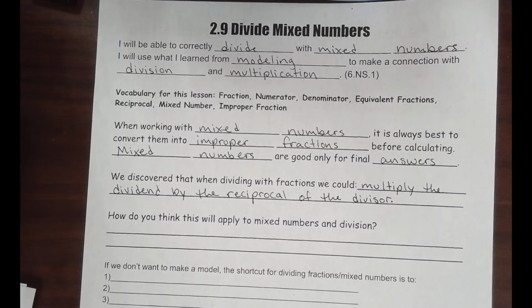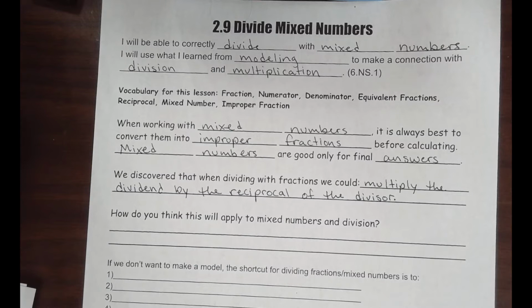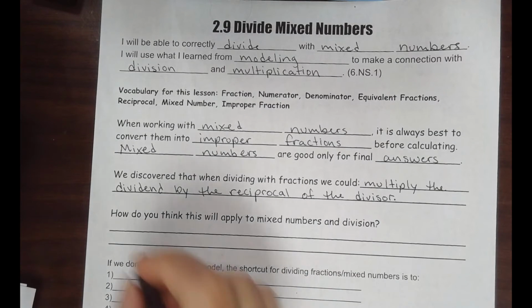So how do you think this will apply to mixed numbers and division? Go ahead and pause your video and write in your own words how you think this will apply. Okay, you should have paused the video and written in your own words. I'm going to write in my words. Your words should be different than mine. So how do you think this will apply to mixed numbers and division?